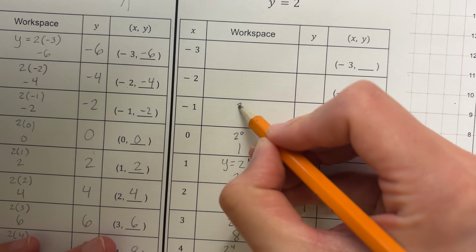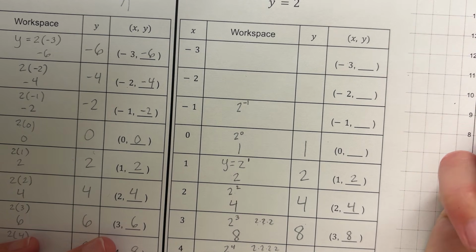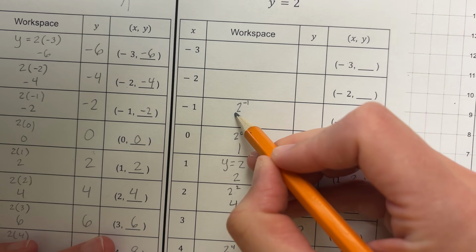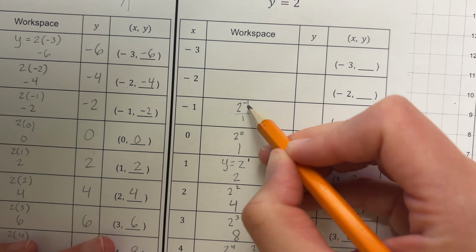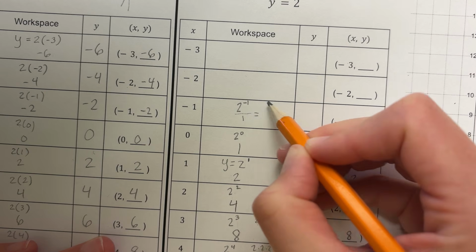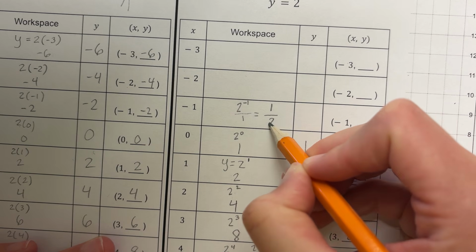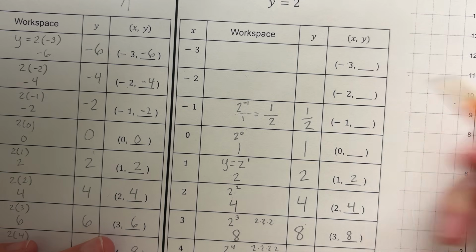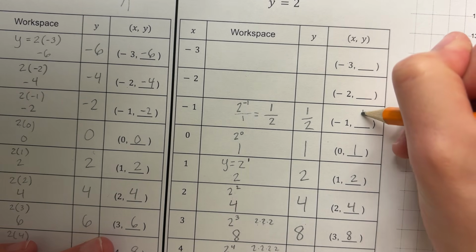Okay, now look, this is 2 to the power of -1. What did we say negative exponents meant? Remember, what negative exponents meant is, oh, look, this is a fraction, and this 2 isn't happy up here. So what does this equal? This means that 2 wants to be down on the bottom. So 2 to the power of -1 is 1/2. Okay, look, this was 1, this was 1/2.